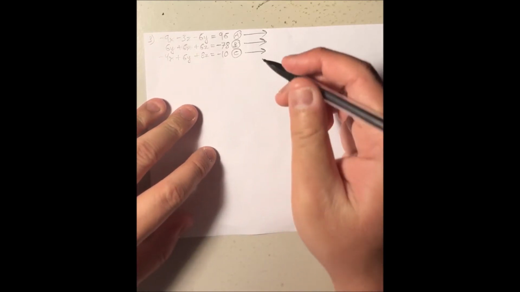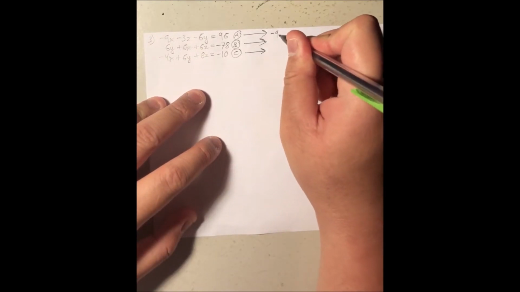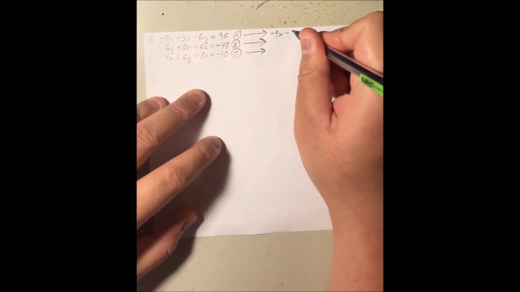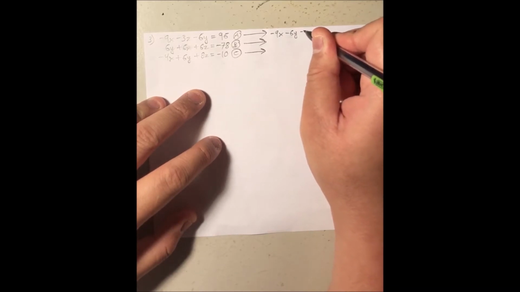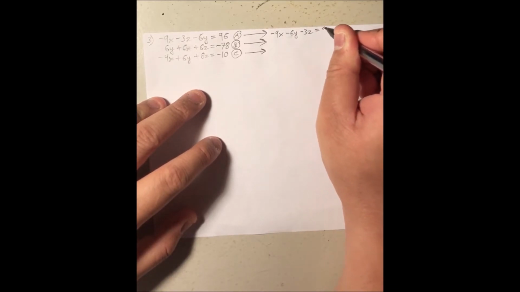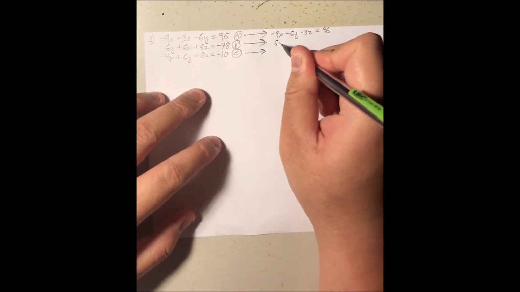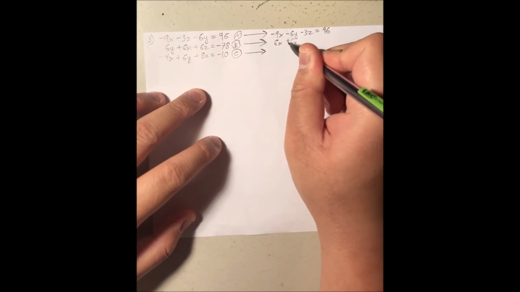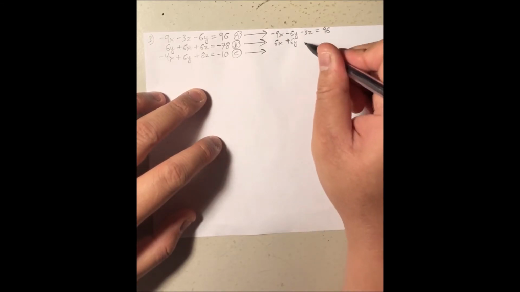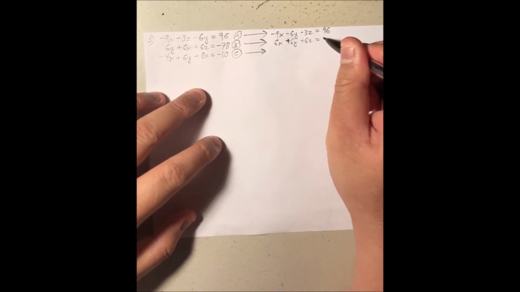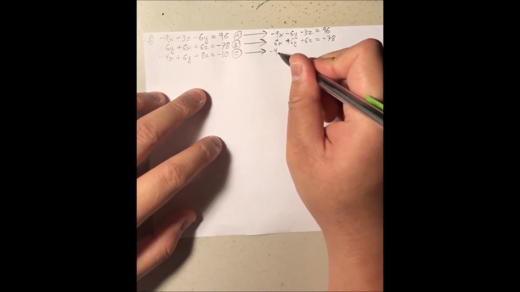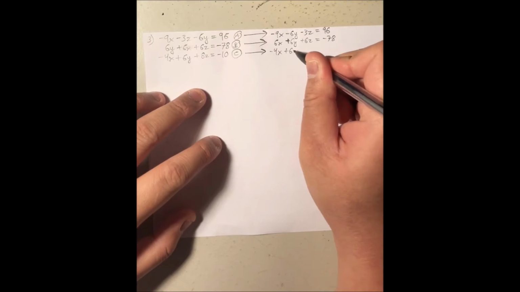For the first equation, I can rewrite it to be minus 9x minus 6y minus 3z equal to 96. And for the second equation, it's going to be 6x plus 6y plus 6z equal to negative 78. And then, of course, keep the last one the same.